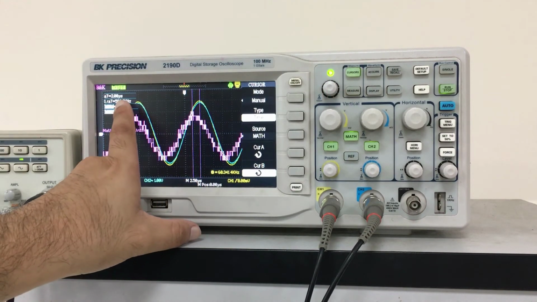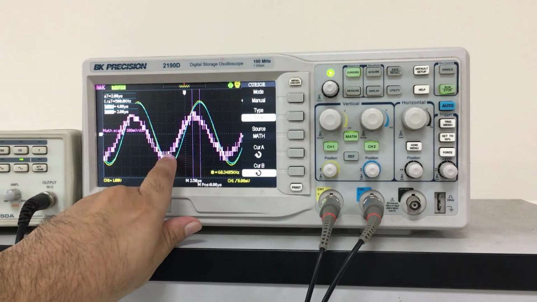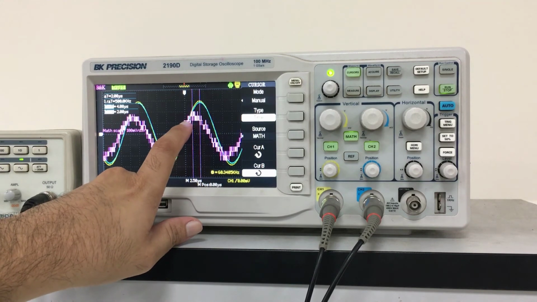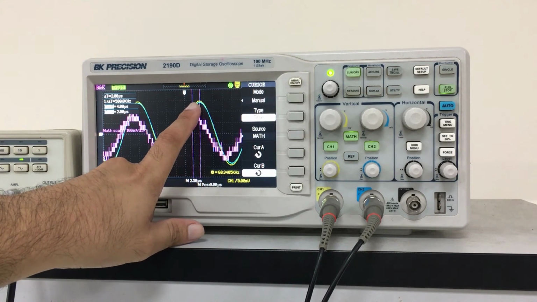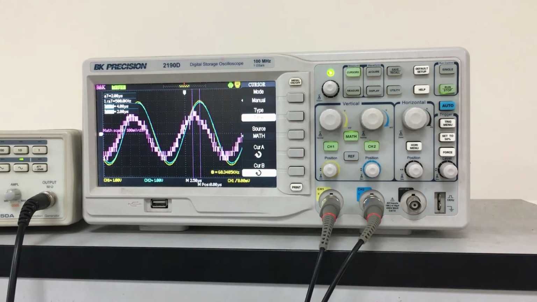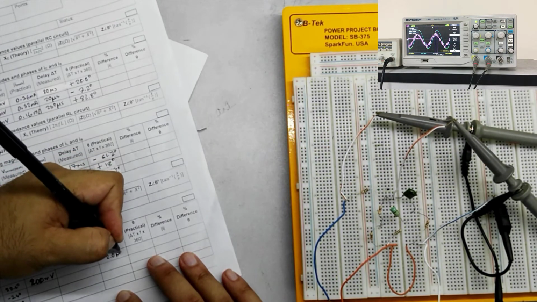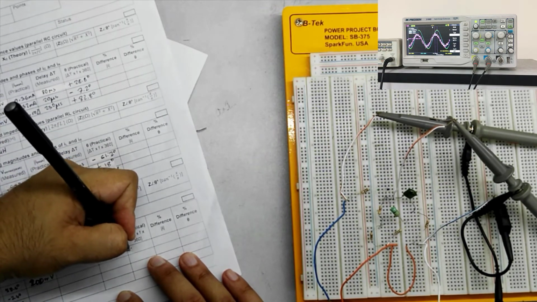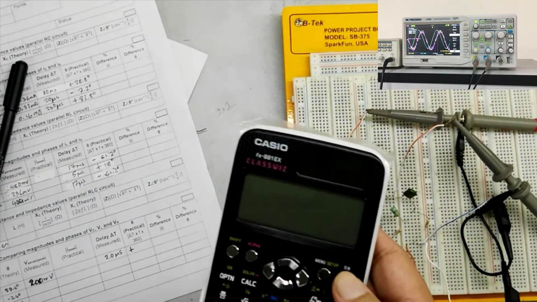So we see that the time delay is 2 microseconds and the purple signal is leading because its peak appears before the peak of the source, that is channel 1. So the symbol should be plus. Delay is 2 microseconds and the symbol is plus because the signal is leading.